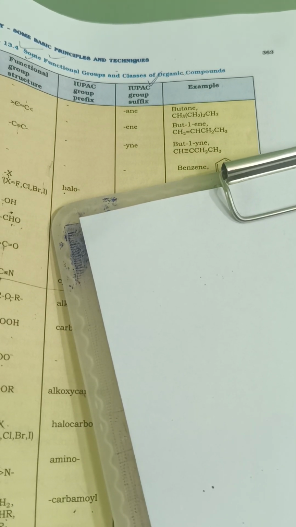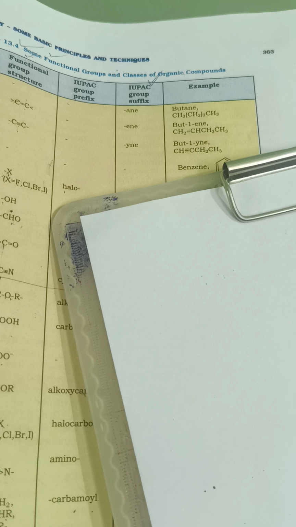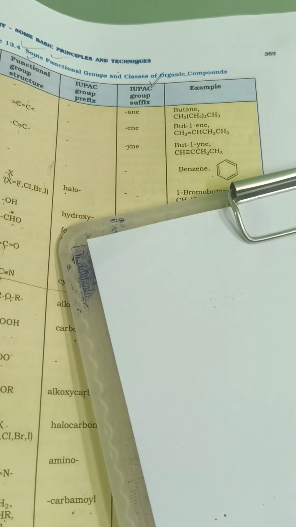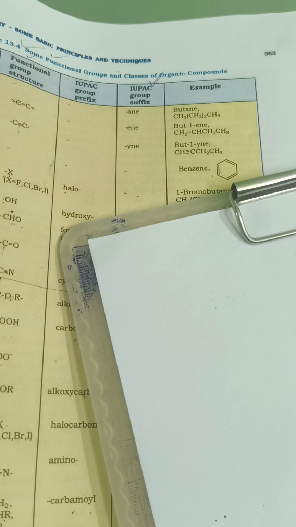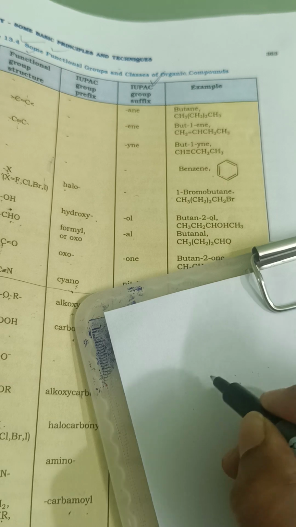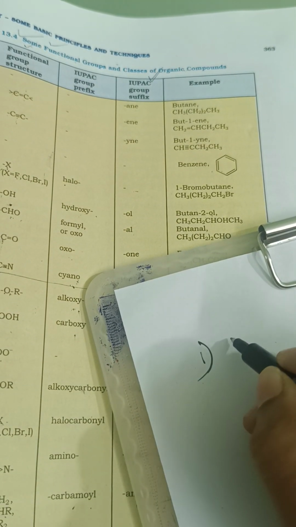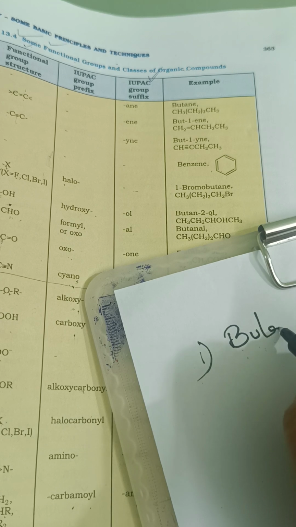As you already know, alkanes are single bonded compounds and are so-called saturated organic compounds because they contain a single bond between two carbon atoms. The general formula for alkanes is CnH2n+2. If you go on substituting the value of n as 1, 2, 3, 4, 5 and so on, you will get the corresponding alkanes. Here they have taken the example butane. See here, I am going to take down the example butane.